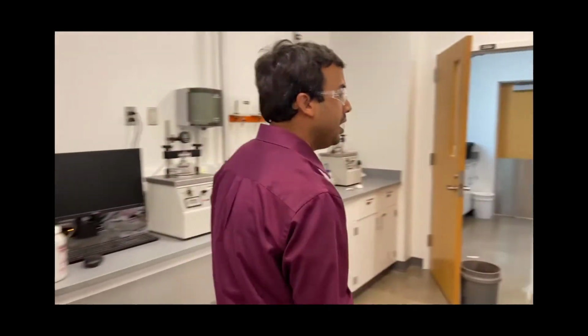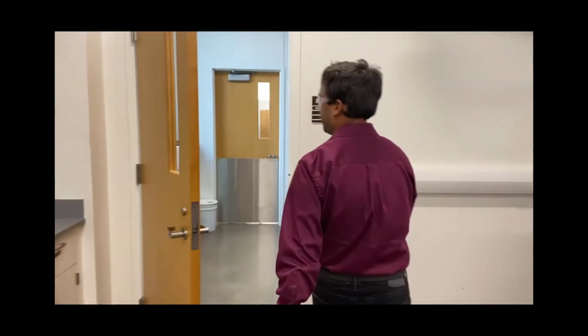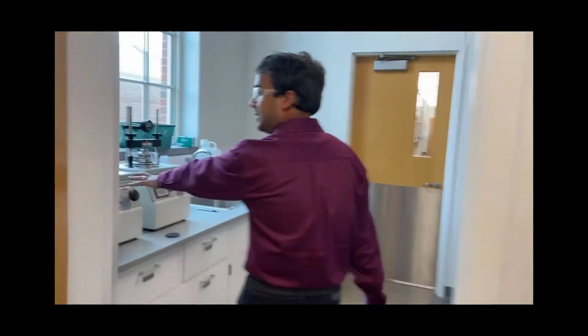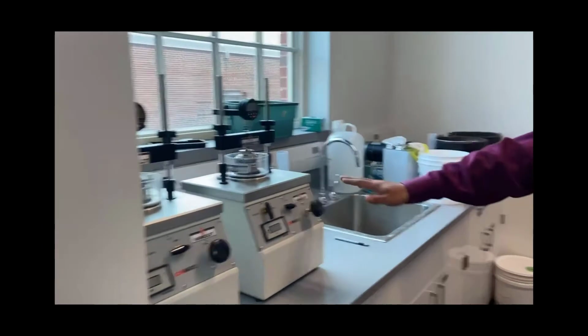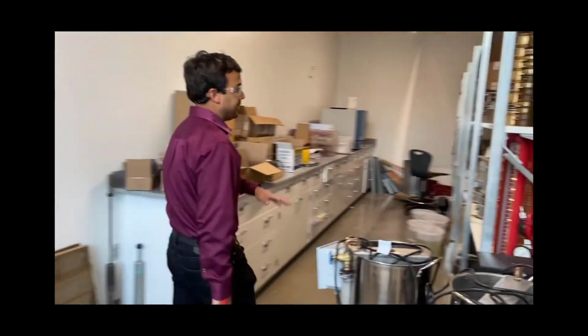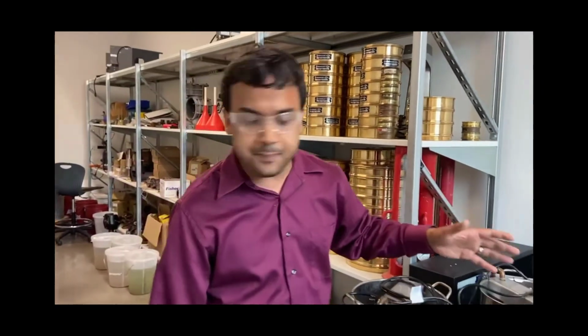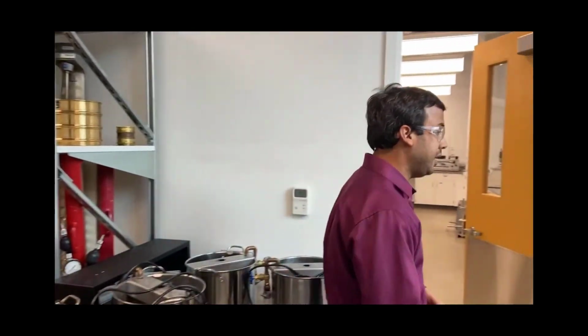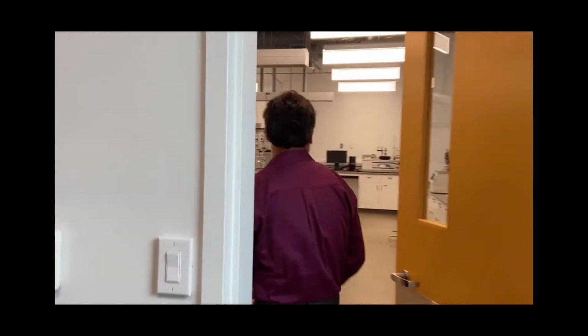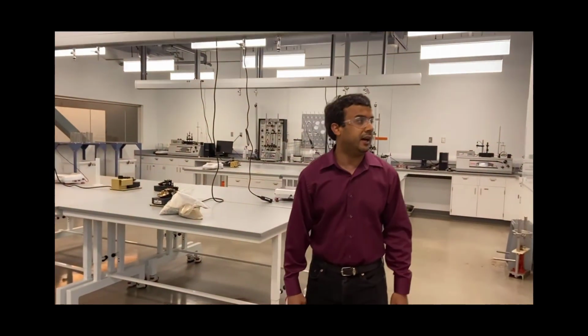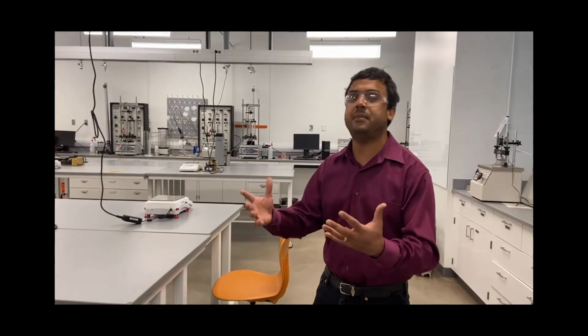There is also a storage area over here where we keep some of the spare equipment so that the students' learning is not hampered. As you can see, all the sieves are stacked here, and our lab is pretty well equipped, and they get exposure to all sorts of testing that they need to know to be familiarized with the concepts of geotechnical engineering.